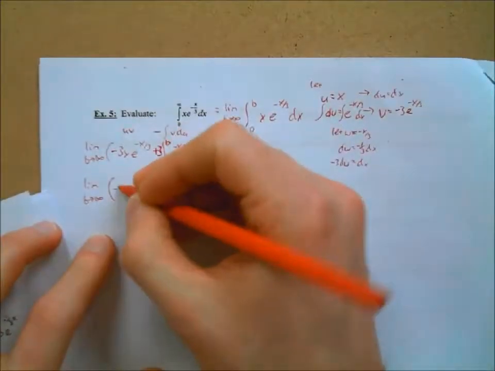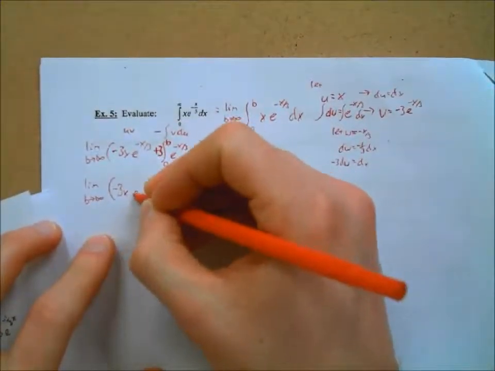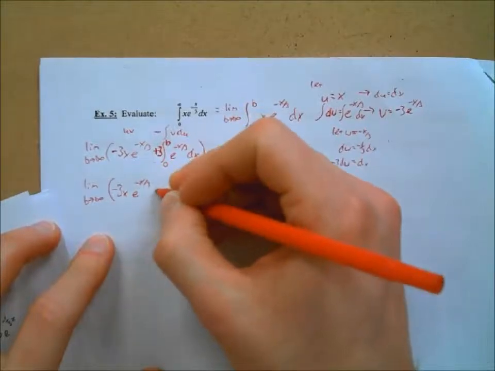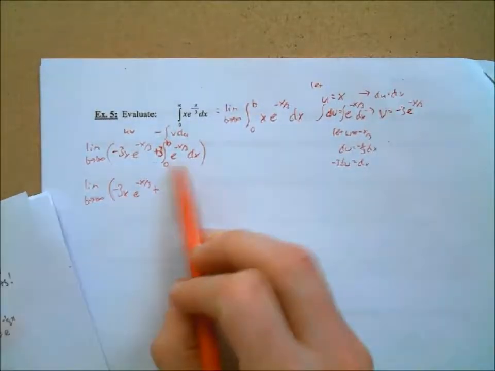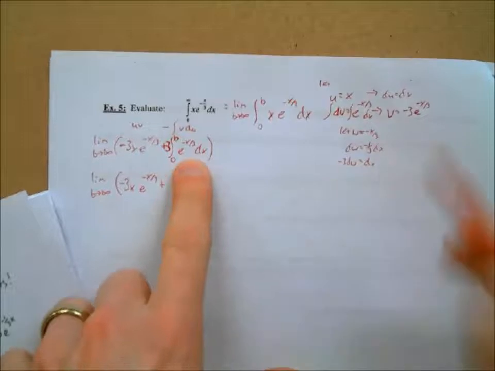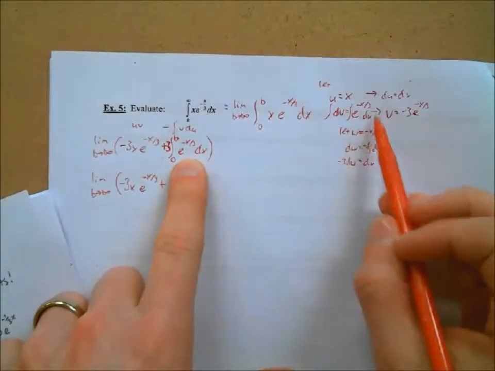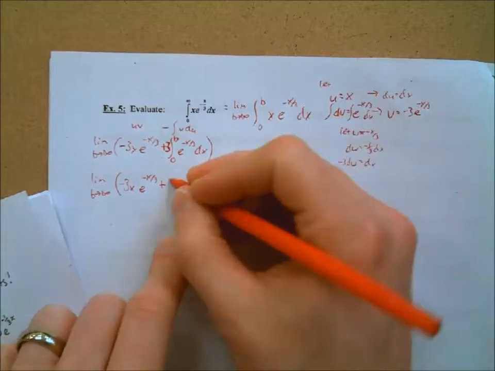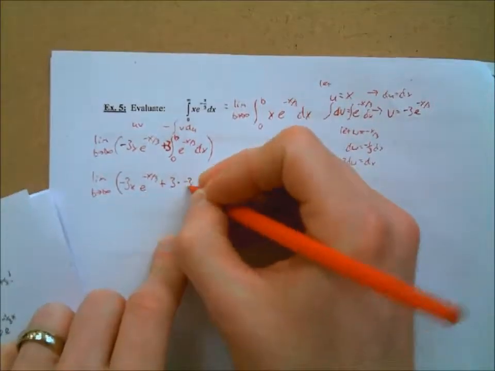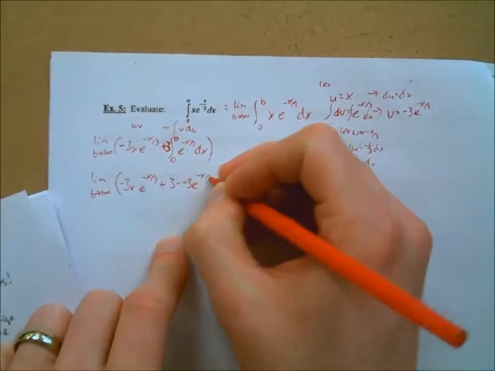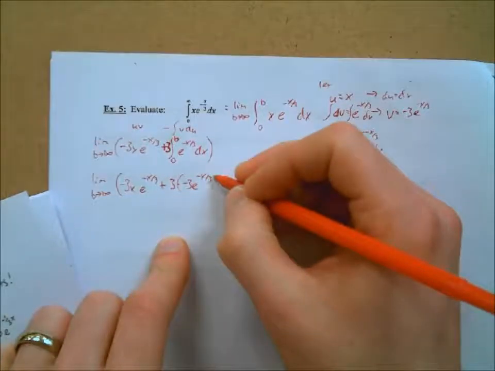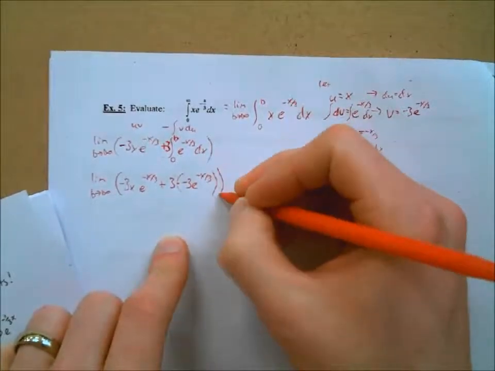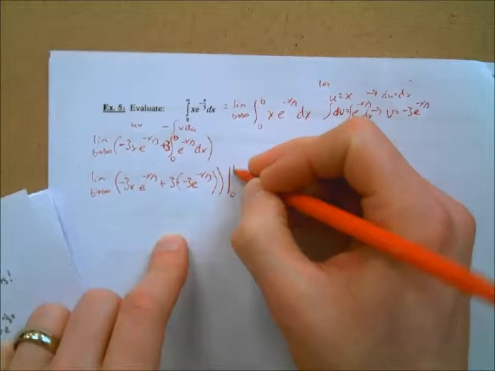We'll continue writing that negative 3x e to the negative x over 3 plus, and then integrating e to the negative x over 3, well, we just did that right here. You remember it resulted in negative 3 e to the negative x over 3, so we'll do 3 times negative 3 e to the negative x over 3. Okay, and then this whole thing will evaluate from 0 to b.